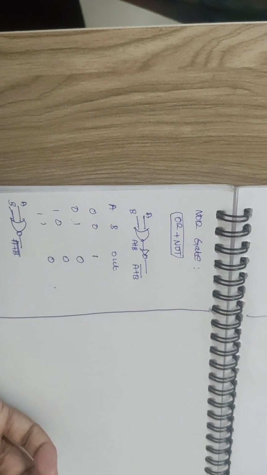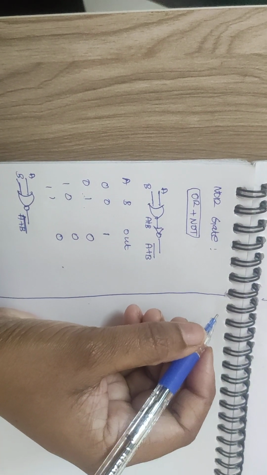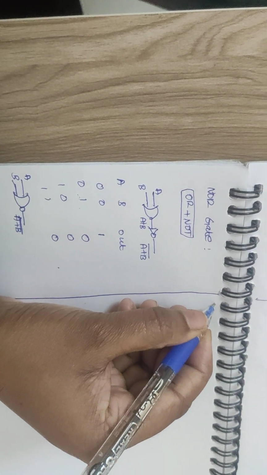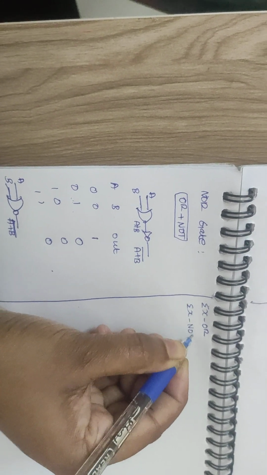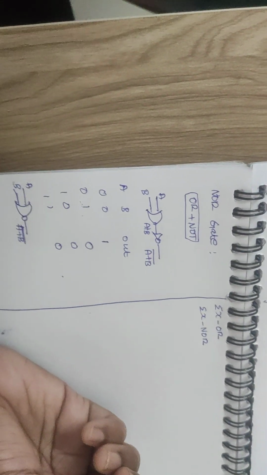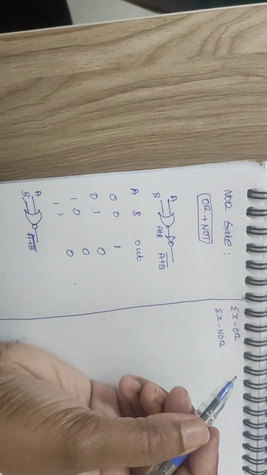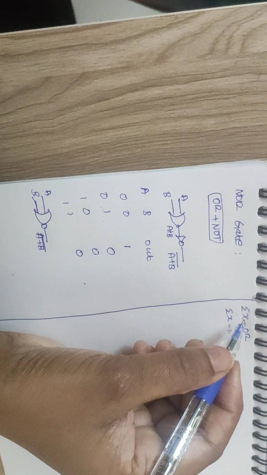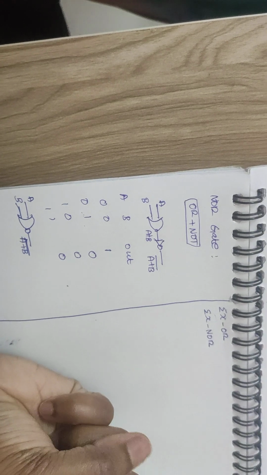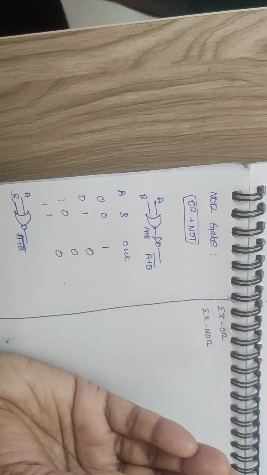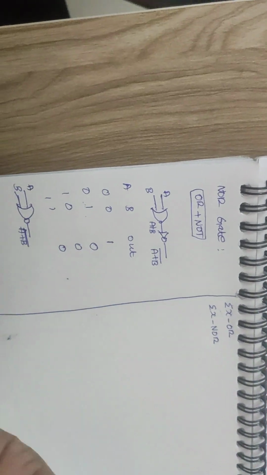Then we'll go for some extra, special gates, that is XOR and XNOR. So we'll talk about XOR and XNOR now. XOR means exclusive OR. How can we tell this as exclusive OR? Some OR operation will be done, but before that, we will have some exclusive condition.